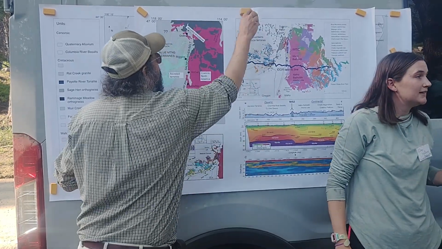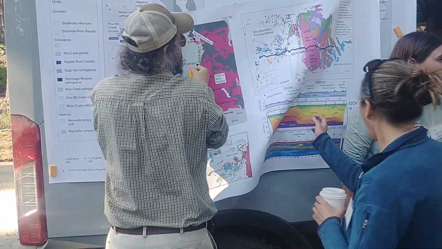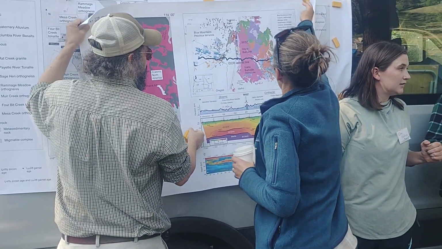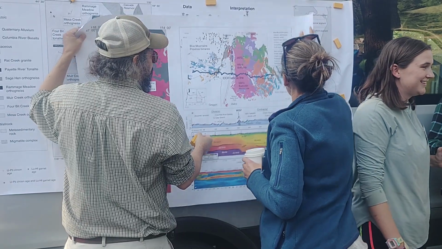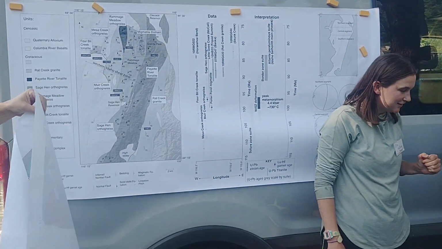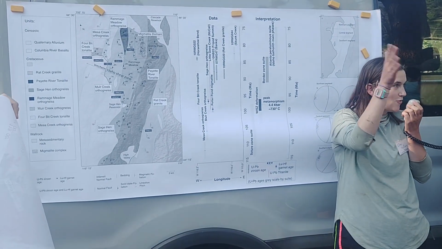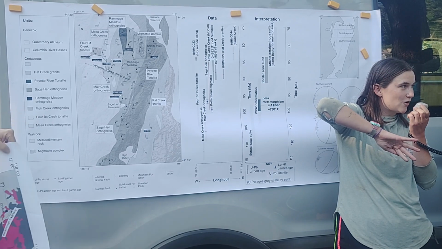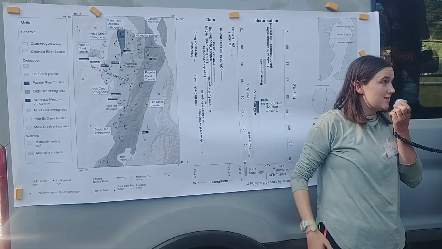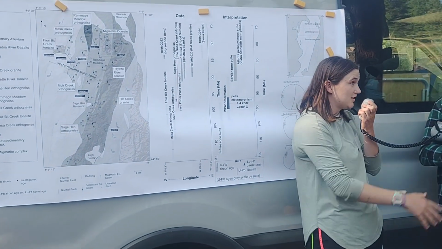Ellen? Yeah. This is a question in our car this morning: are we standing, or have we been standing, on North America with one side and the accreted terrains on the other? So if you're looking to the north, North America is going to be to your right-hand side, to the east, and then the accreted terrains are going to be on your left-hand side, to the west.